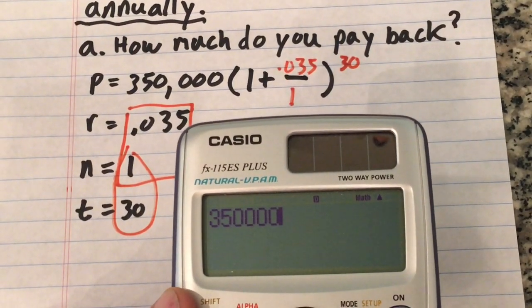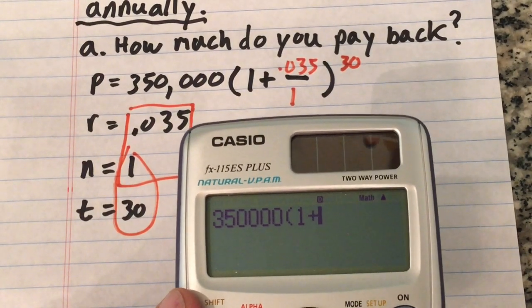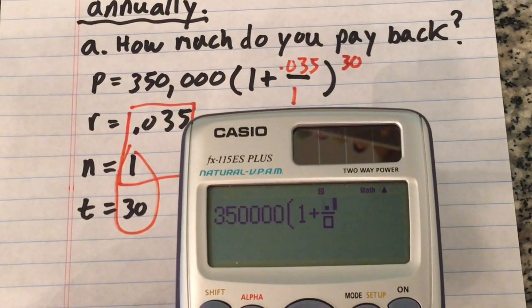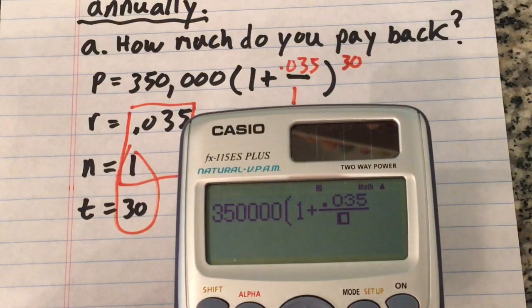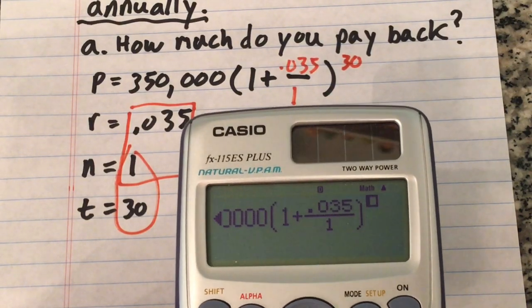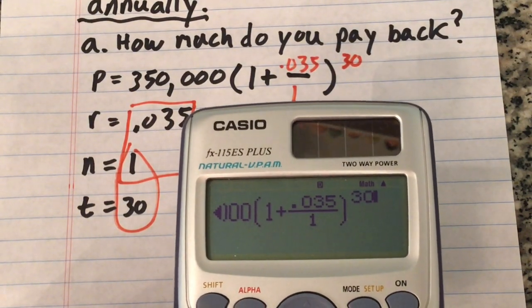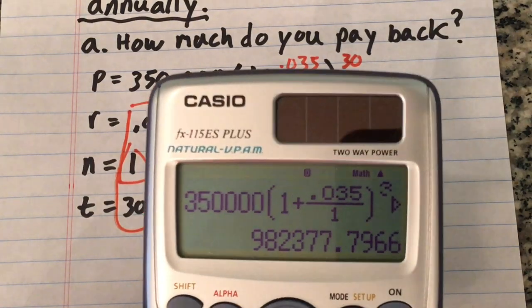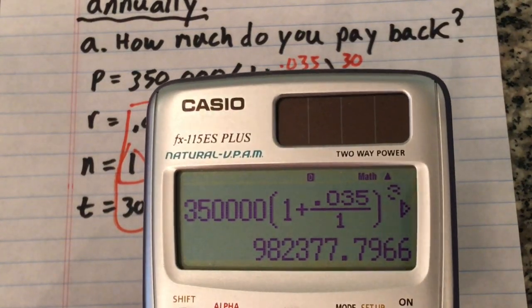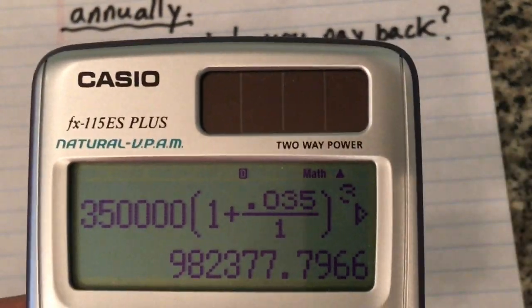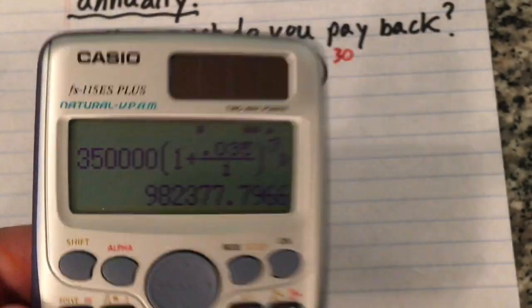$350,000, parentheses 1 plus fraction bar, 0.035, down arrow, over 1, to the 30 years. So $982,000, almost $1 million. At the end of the loan, you will have paid $982,000.